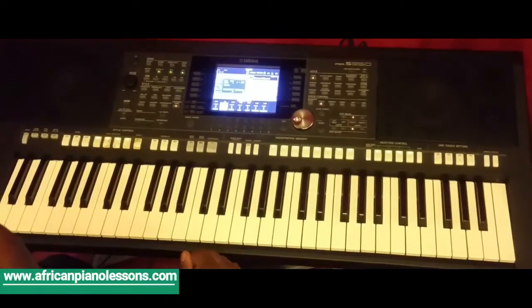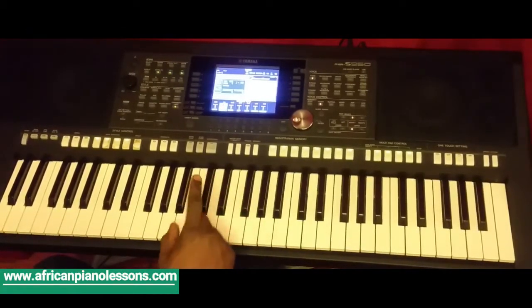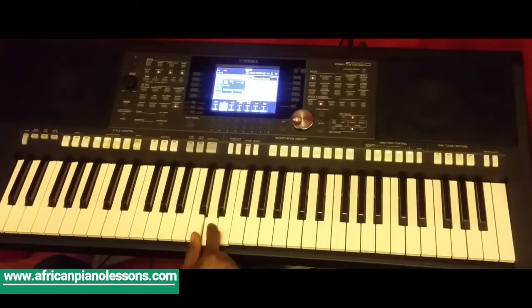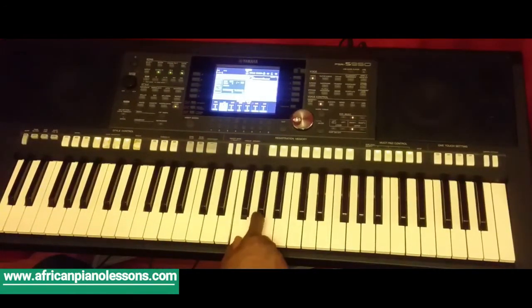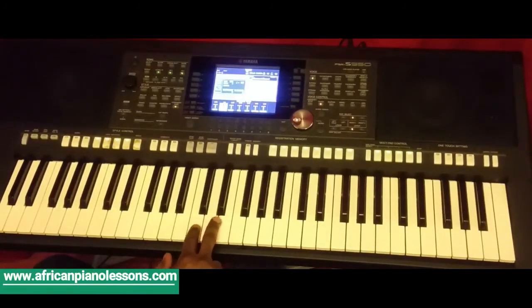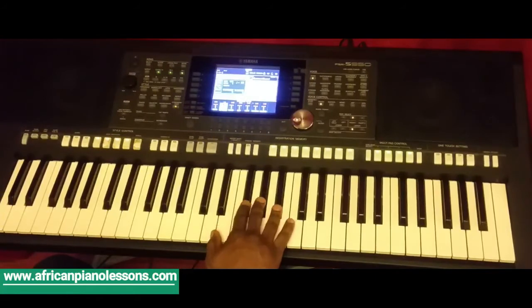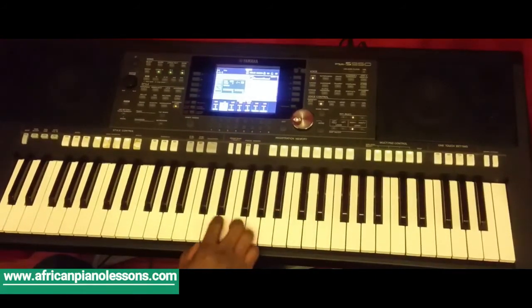So to round up, if you can practice these two exercises, the first one is where you just play your thumb and the left one, 1, 2, 3, 4. And you do the same thing starting on F, 1, 2, 3, 4. And you remember this is C, this is F, the sharps and the flats together, and finally the major scale.